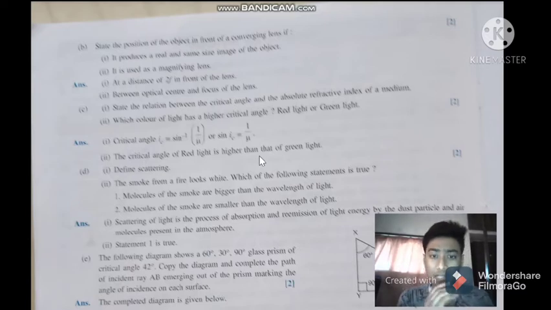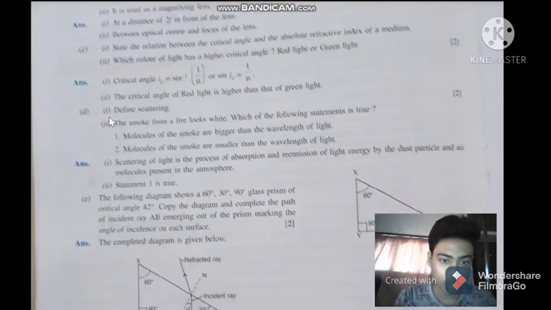Now, which color has the higher critical angle? Now you only tell me. Red has got a lower refractive index than violet or any other light. Okay. So obviously, since it is in inverse relationship with the sine of the angle of incidence, the refractive index, ultimately the critical angle of red should be higher than the others. Since others have higher refractive index, in inverse, red would get the higher critical angle. Next question you don't have, because it's related to scattering.